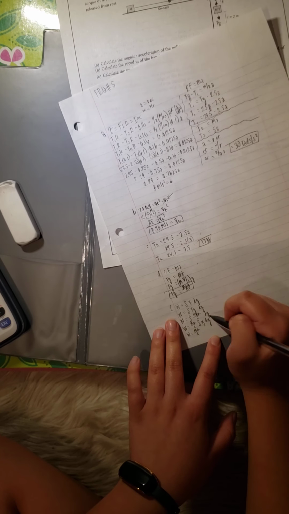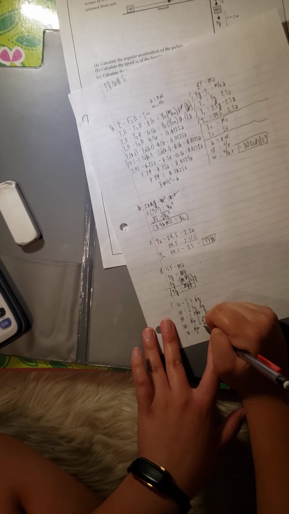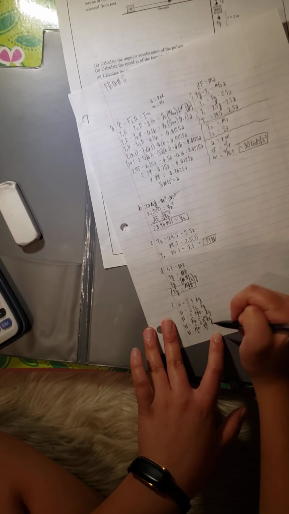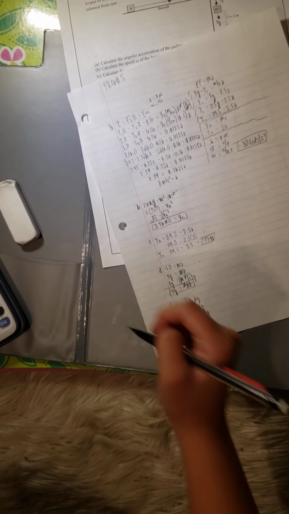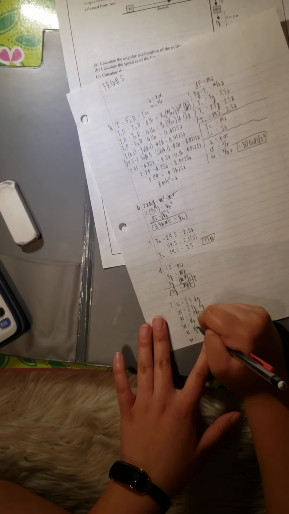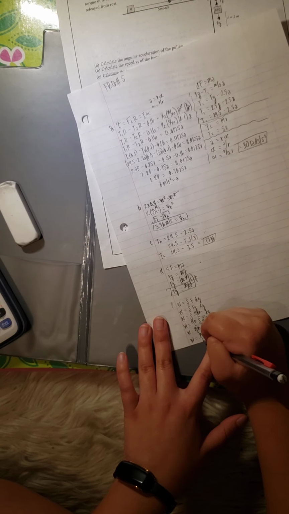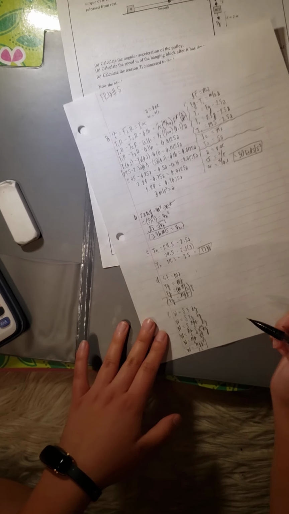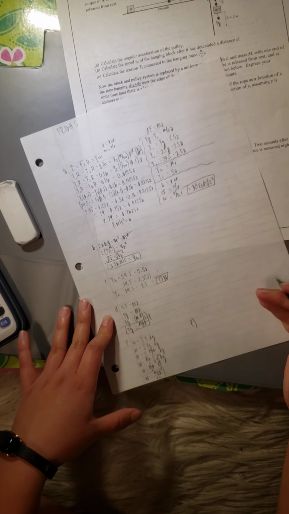So you add 1, so it's 1 plus 1, and then divide by 2. So it would be y squared over 2. Then you combine and simplify it, and that gets you work.